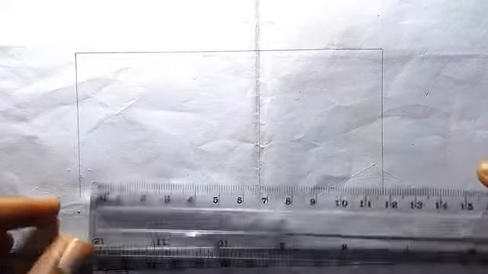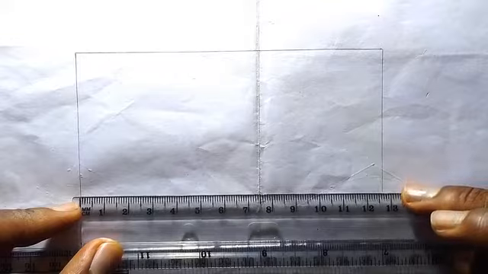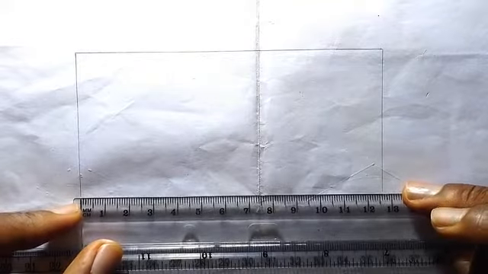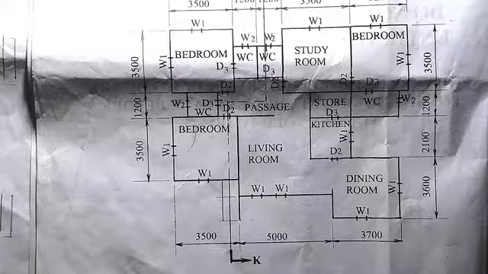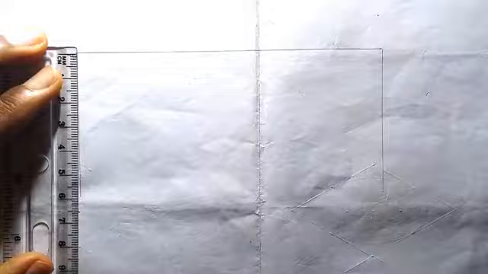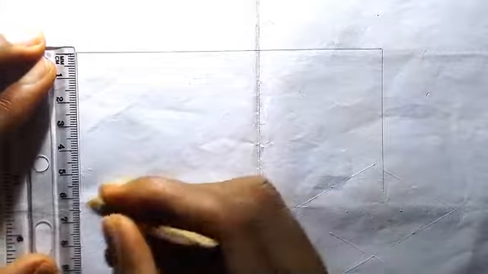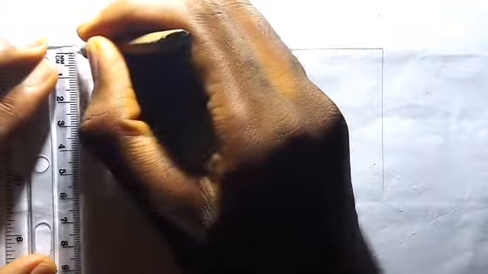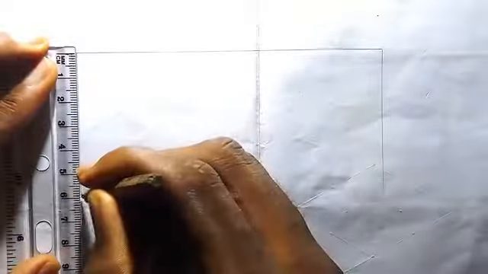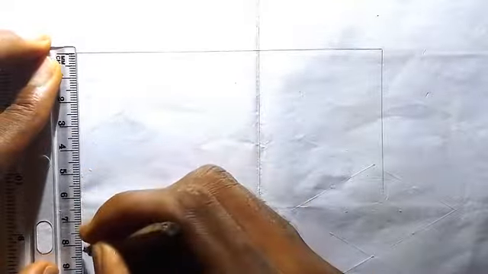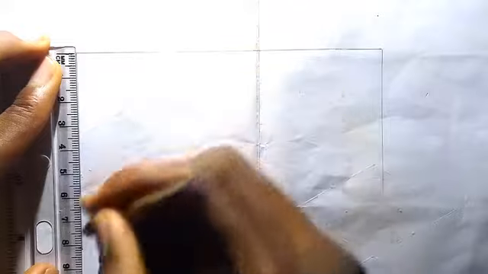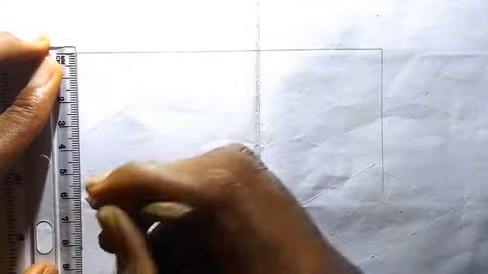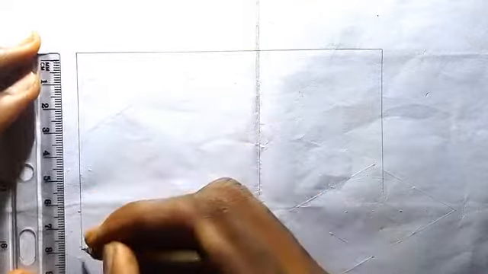So here's giving us 12.6, correct. So for this part here, we're having in total 8.2 cm. Just mark out 8.2 cm. So this is 8.2 here. We draw upwards. So this is our 8.2 cm.